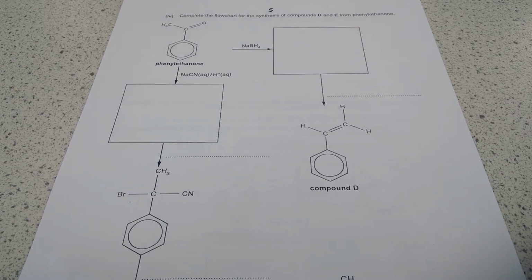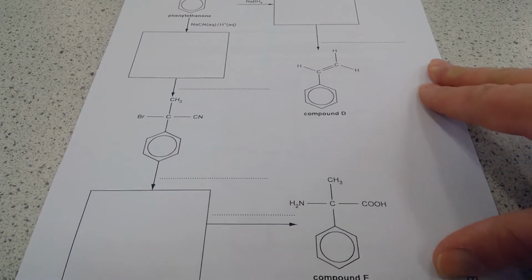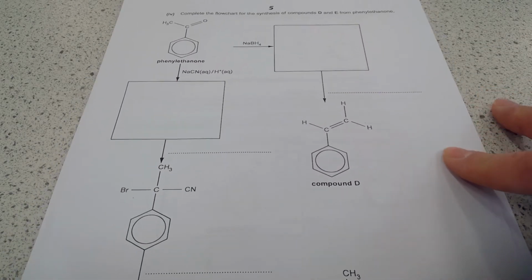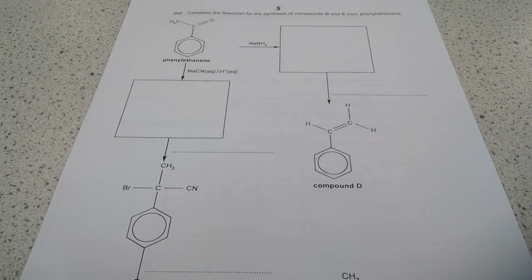Okay, question 2b, part 4, probably my favourite question on the paper. Complete the following flowchart for the synthesis of compounds D and E from phenylethanone. So you've got a monster synthesis question, lots and lots of marks, and all this is if you can remember those synthesis routes. If you remember those, remember the conversions, and these are easy marks. Okay, but obviously it depends on your ability to memorize all those conversions that you've been given. So let's start at the top.